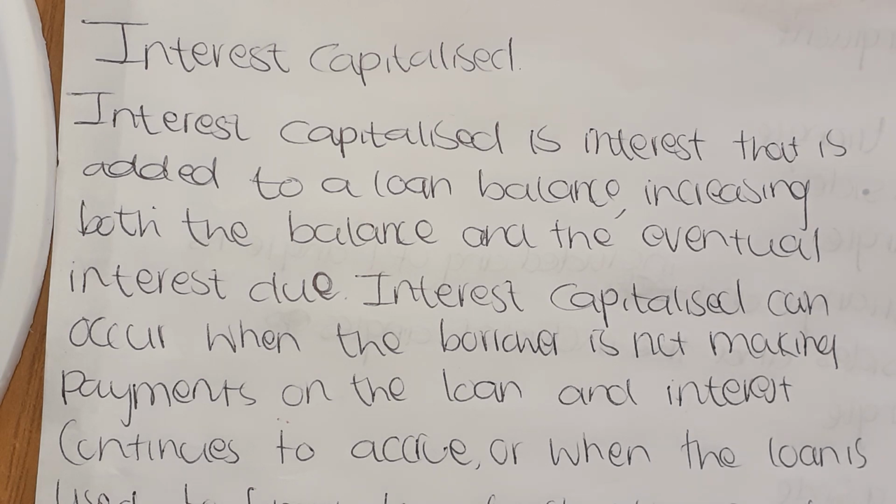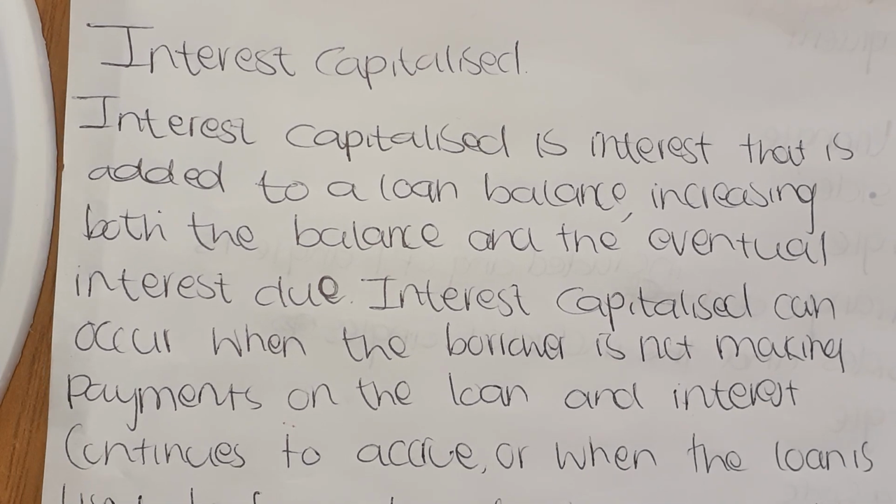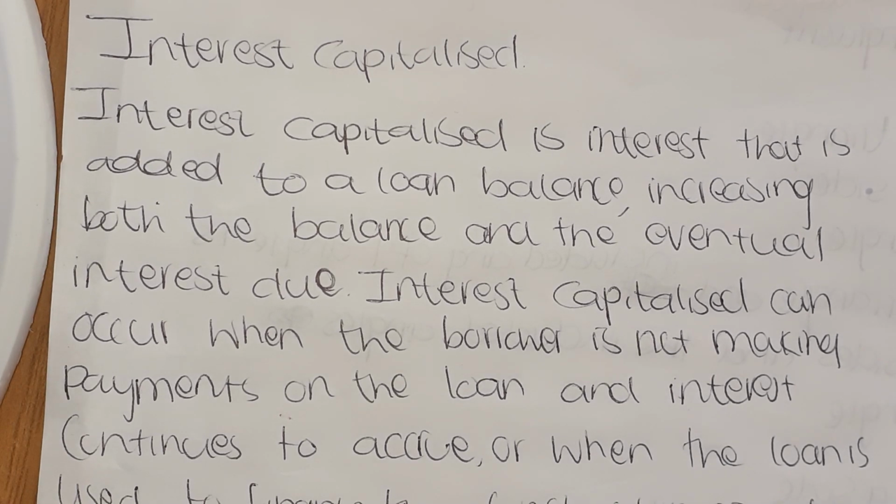So those are the topics that I tried to cover to help you guys understand how we deal with those transactions at the end of the financial year, and how they are accounted for in the income statement and in the balance sheet of the business.